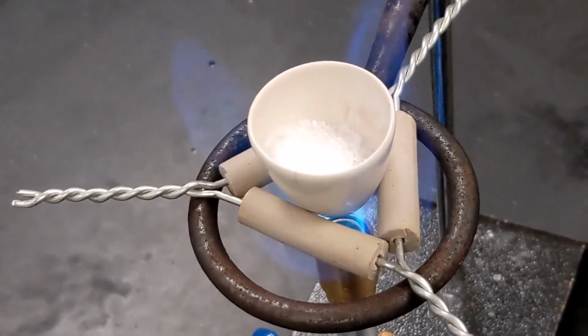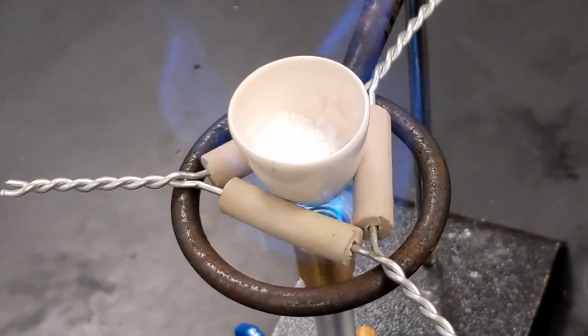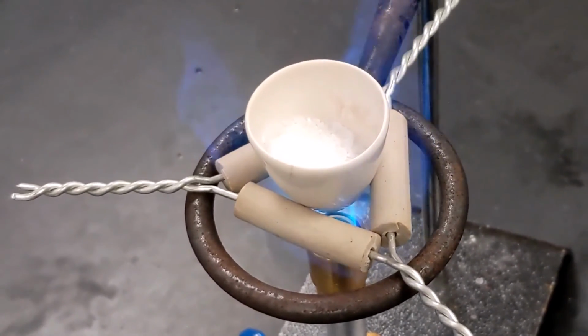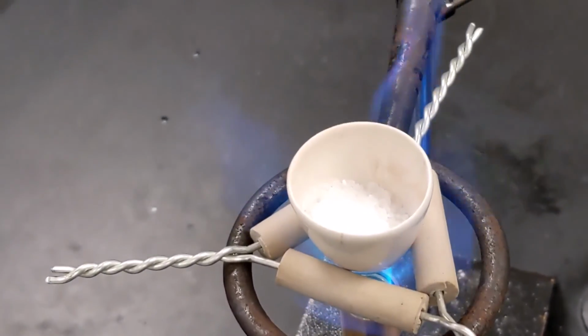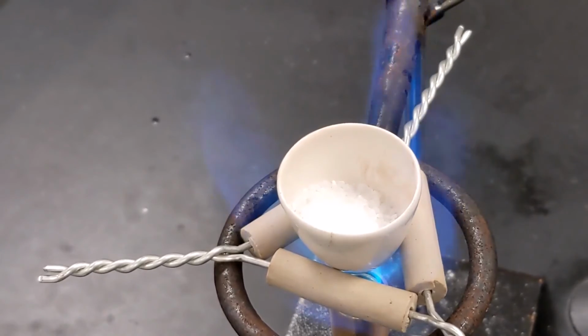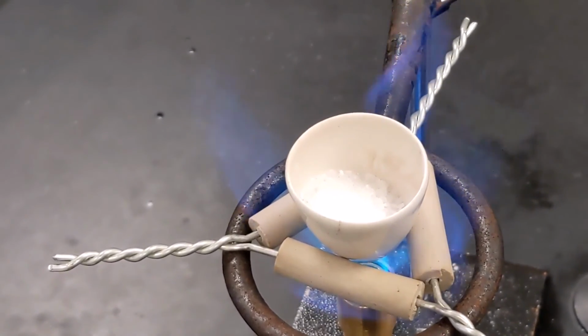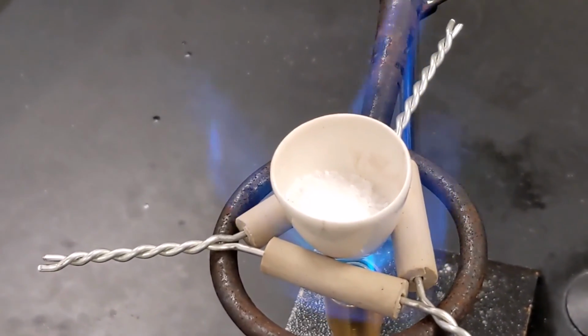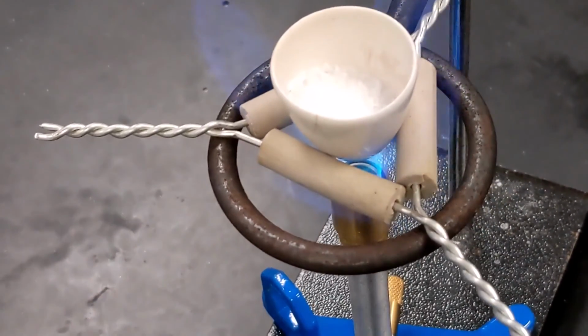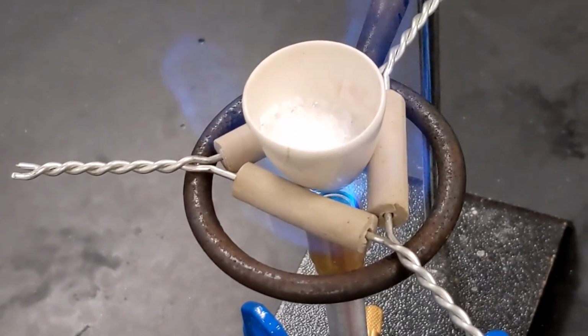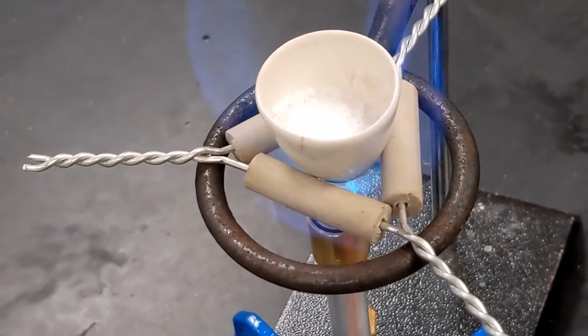Start to see some liquid bubbling off of the sides of the magnesium sulfate, start driving all this water off.